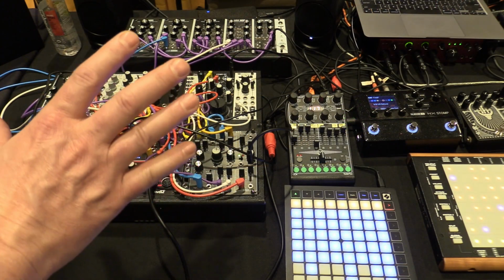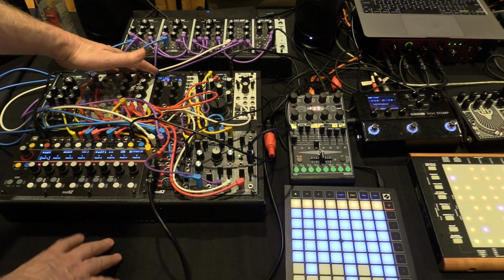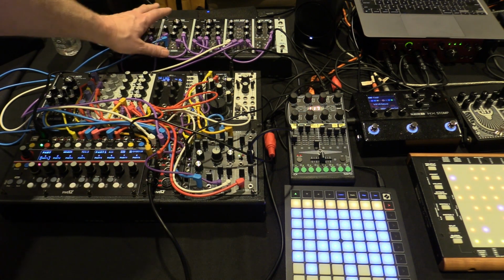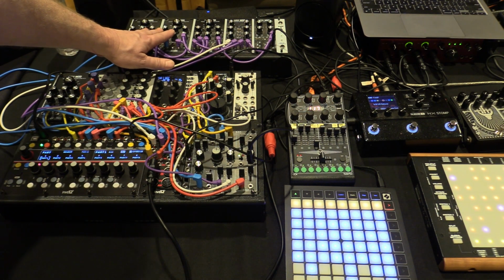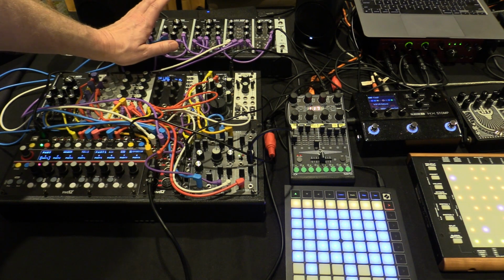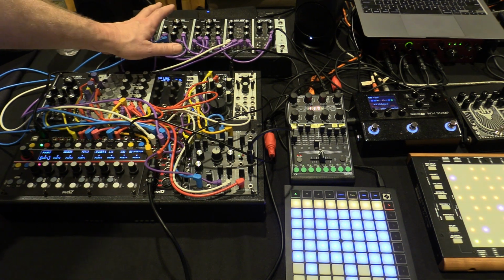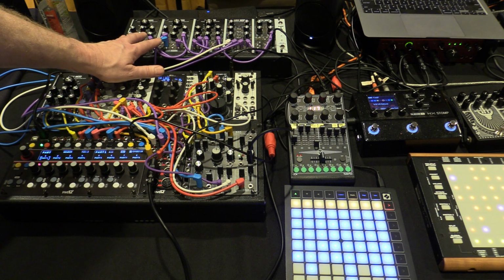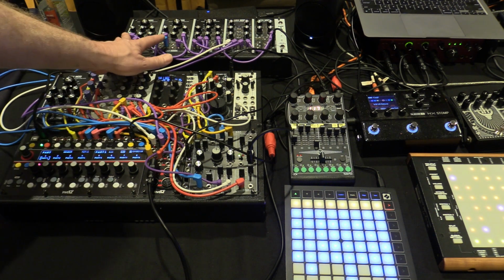Okay, over here, this is my modular rig. I've got my primary case here and a secondary case. The secondary case is a 2-oscillator mini mod voice. So this is my Moog bass line. Sounds amazing. I'm actually driving this from the Vector with 2 pitch lines.